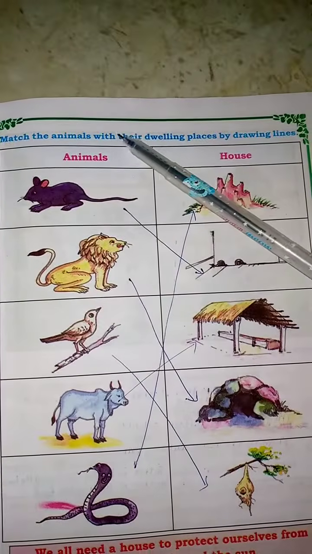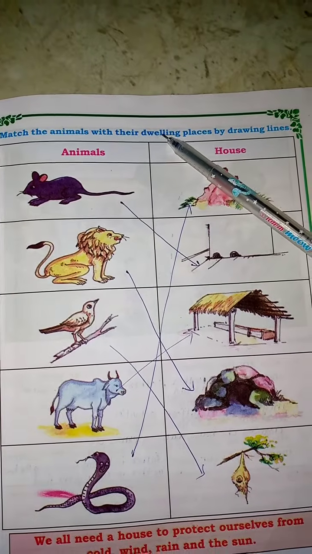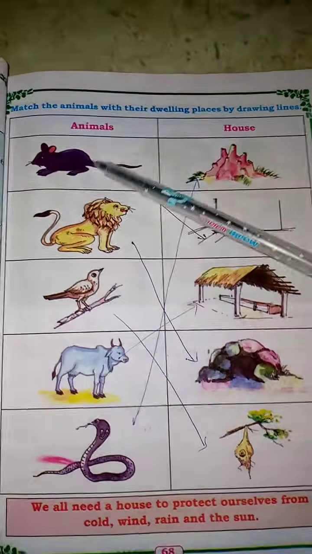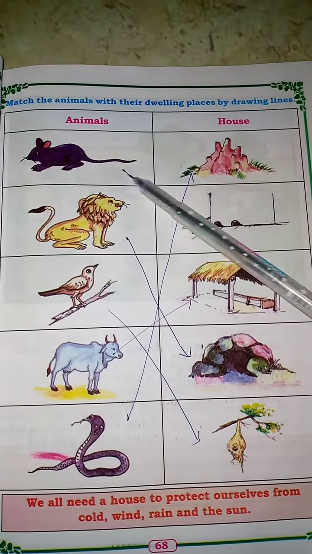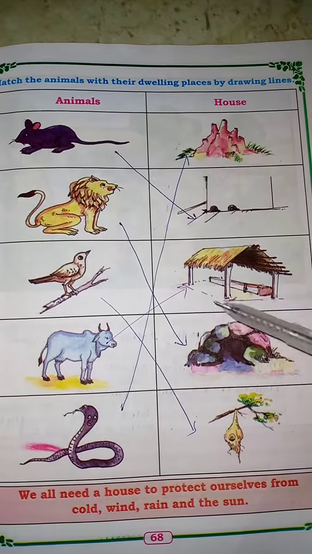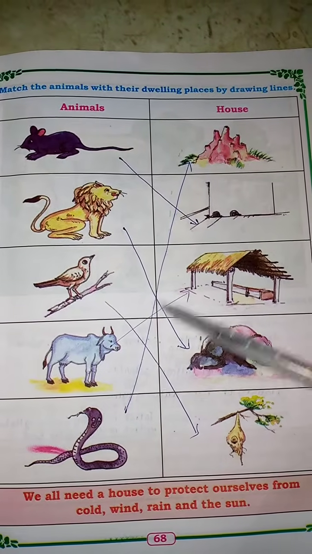So here, match the animals with their dwelling places by drawing lines. Dwelling places means their houses where they are living. These are the pictures of the animals. These are the places where they are living. Already I matched the animals with their houses using lines. You can look at where they are living.